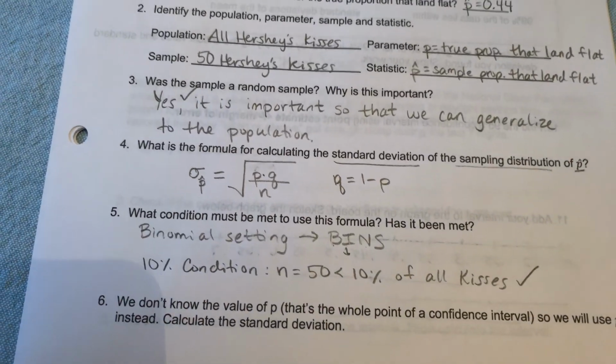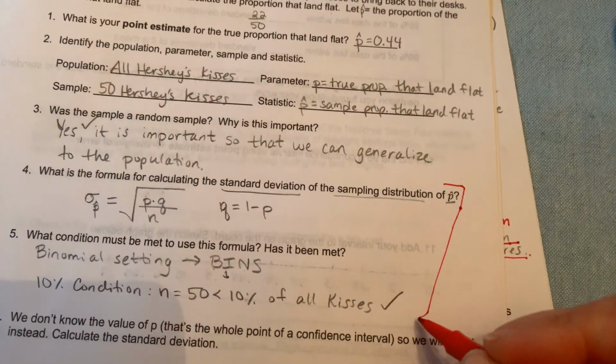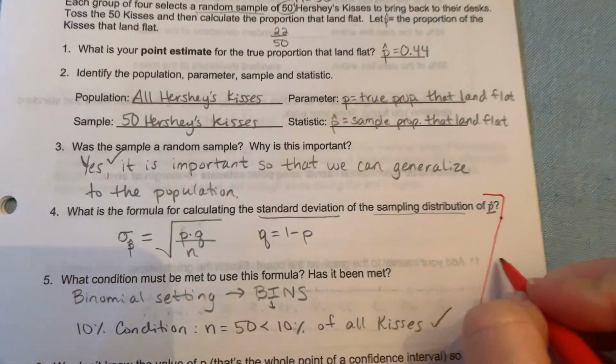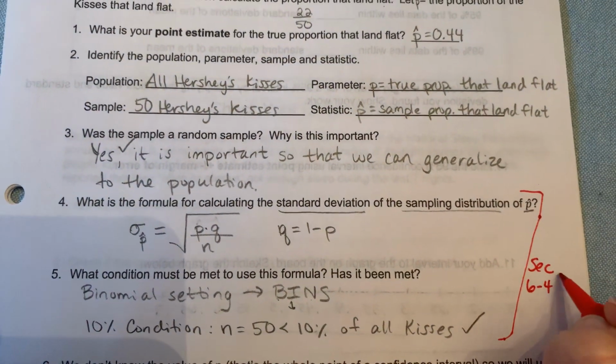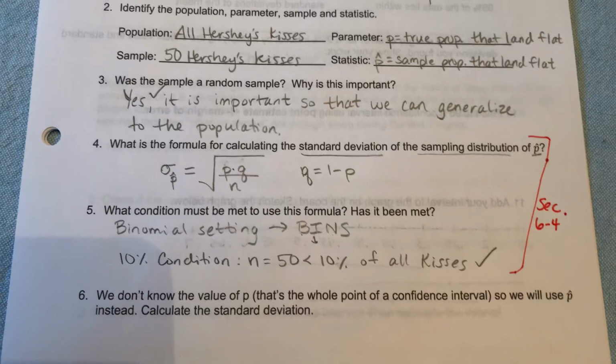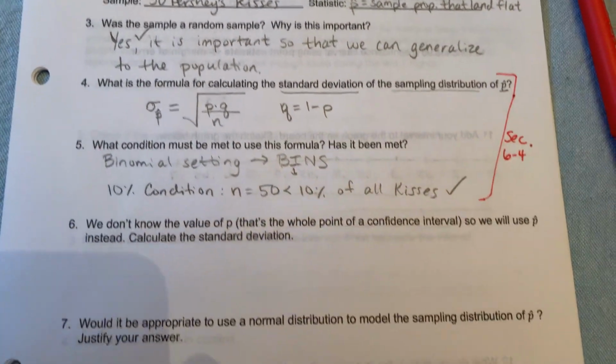I want to emphasize real quick on here before I forget that again, these two questions come from section 6.4 in your textbook. If you want to look them up, you can. I don't think it's necessarily worth your time, but if you wanted to, you could. Okay, so then let's talk about the next part.